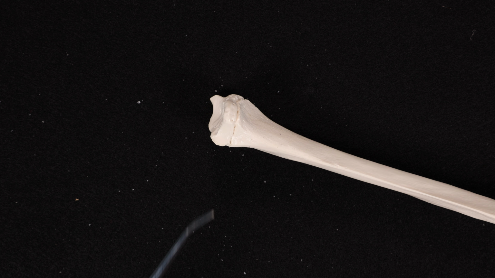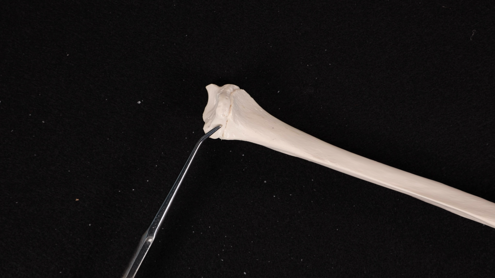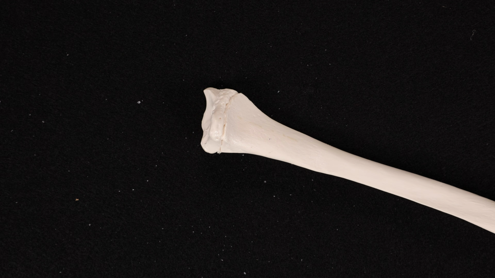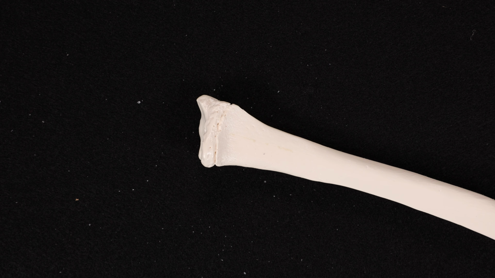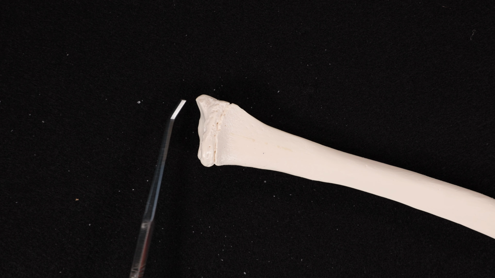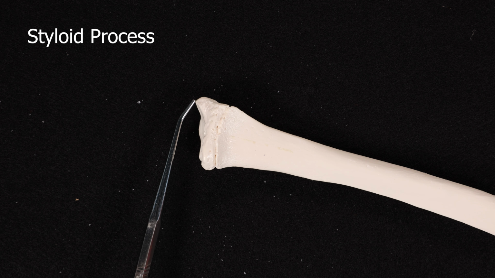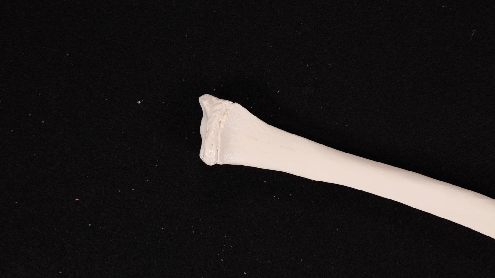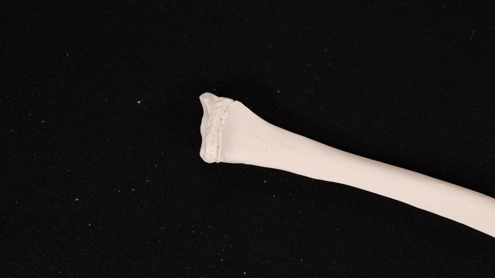Now we know the ulnar notch right here is going to articulate with the ulna. So the ulnar notch articulates with the ulna. And the other landmark down here, this point, is the styloid process. That point is the styloid process. Now let's go back to the full view and reorient.